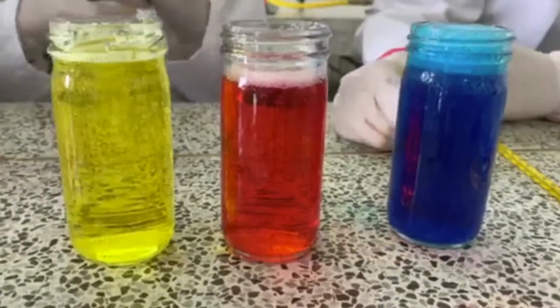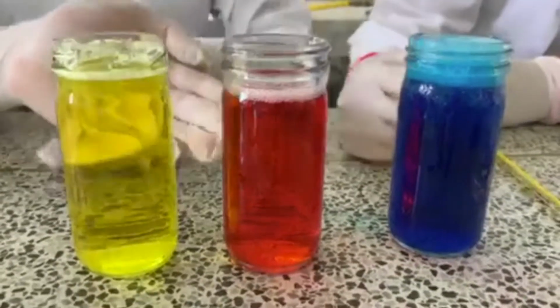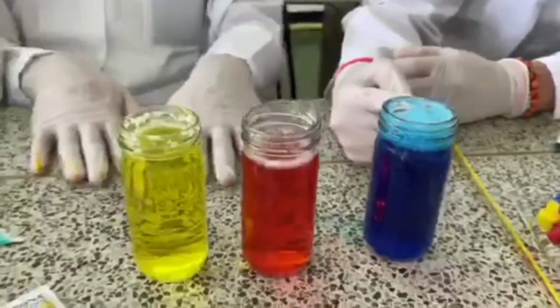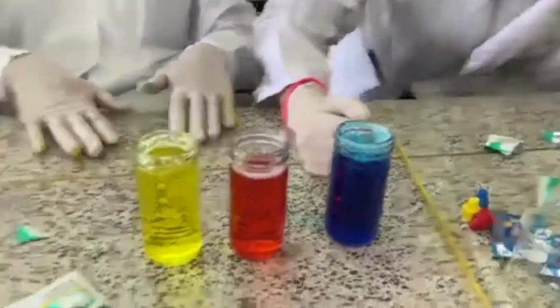After this, we have to add at the same time an effervescent aspirin to each of the vessels. Measure the time with the timer from when we add the aspirin until the end of the reaction.